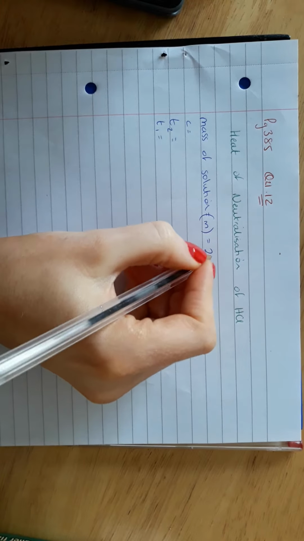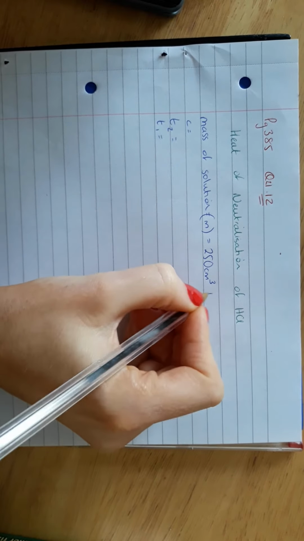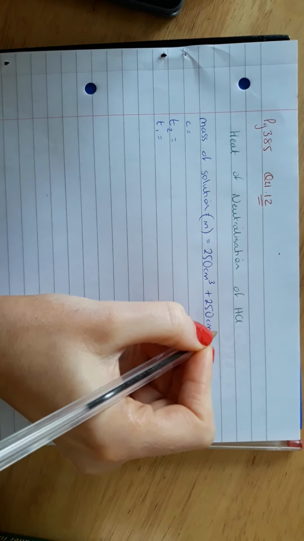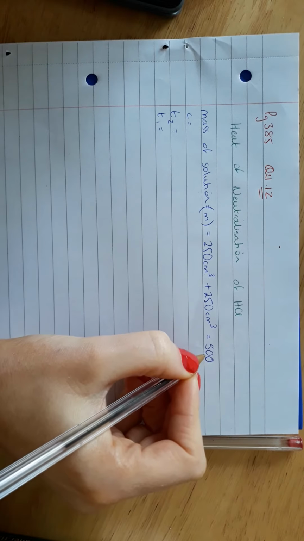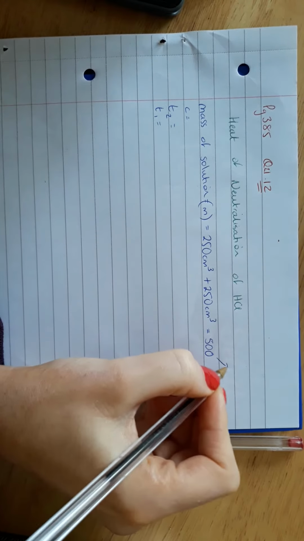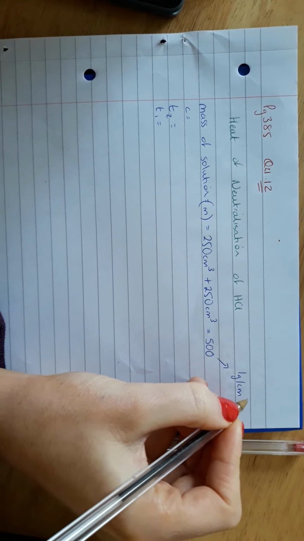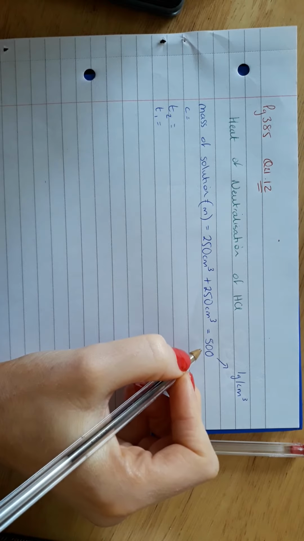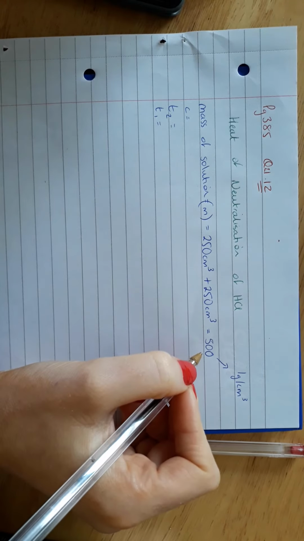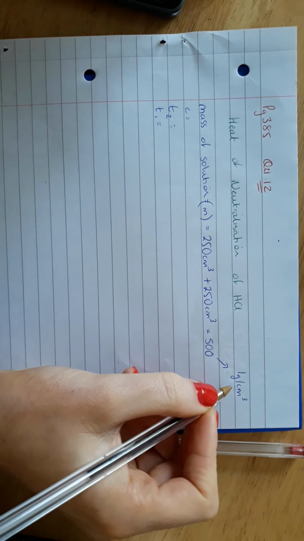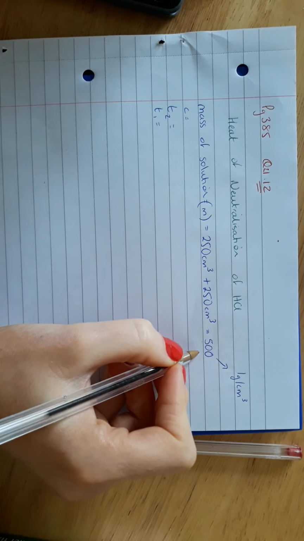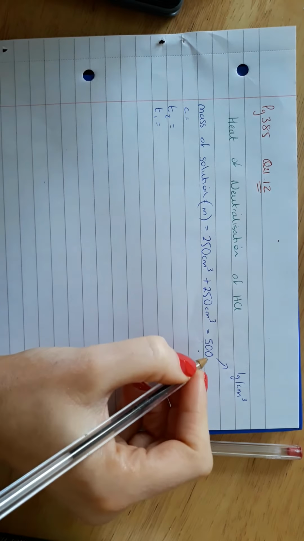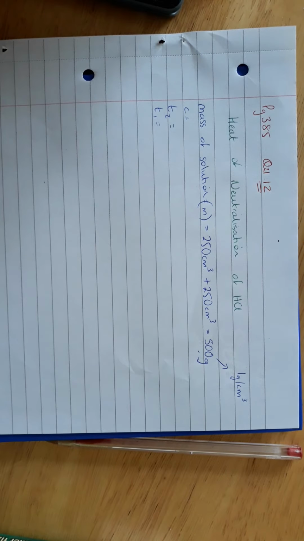So far I have 250 centimetres cubed of acid and 250 centimetres cubed of base. The combined volume then is 500 centimetres cubed. In these questions, you're always expected to take the density of the solution that you're dealing with as being the same as the density of water, which is 1 gram per centimetres cubed. Therefore, instead of saying I have 500 centimetres cubed of solution, I'm going to say I have 500 grams.